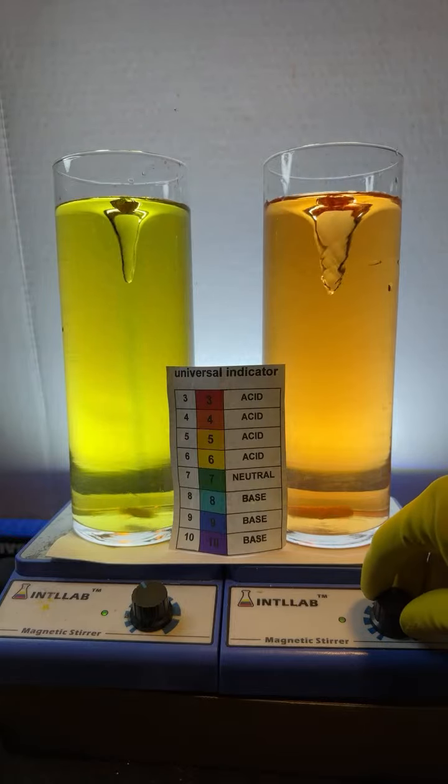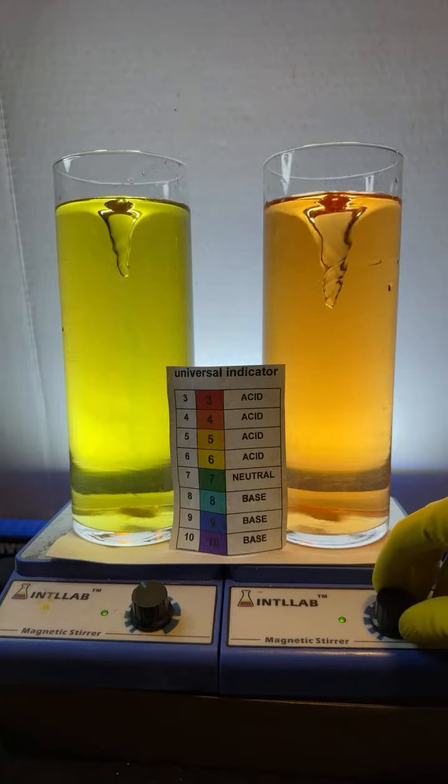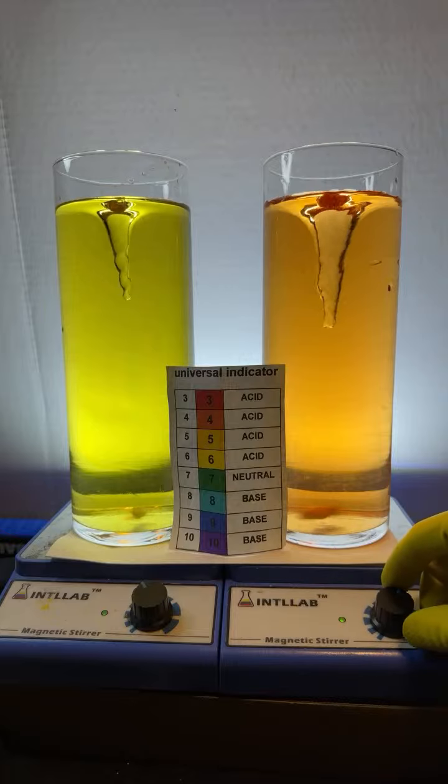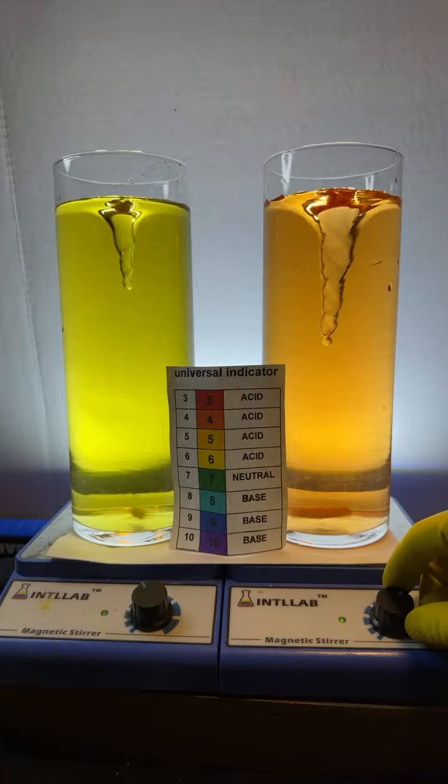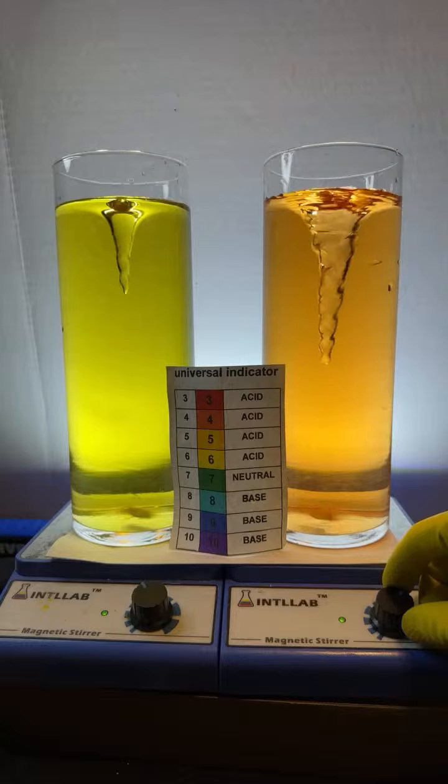So here we go. That's correct, IU. Here in the United States, we use base and alkali as synonymous with one another.